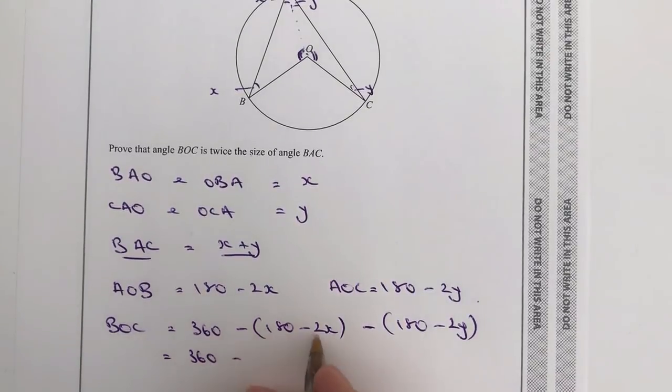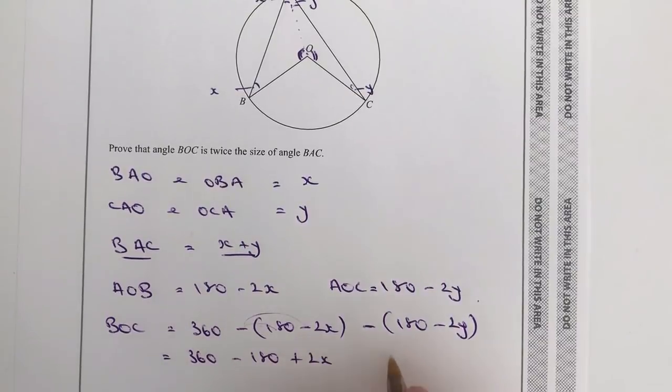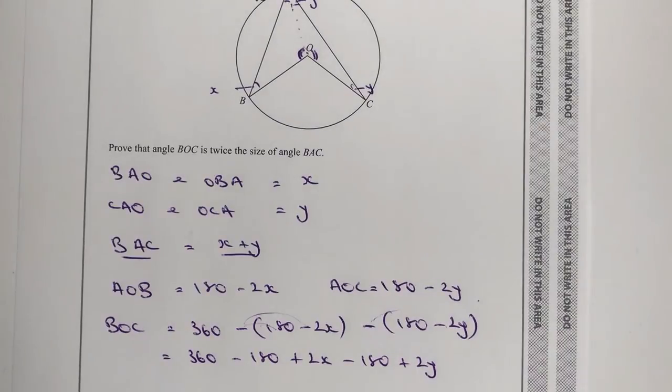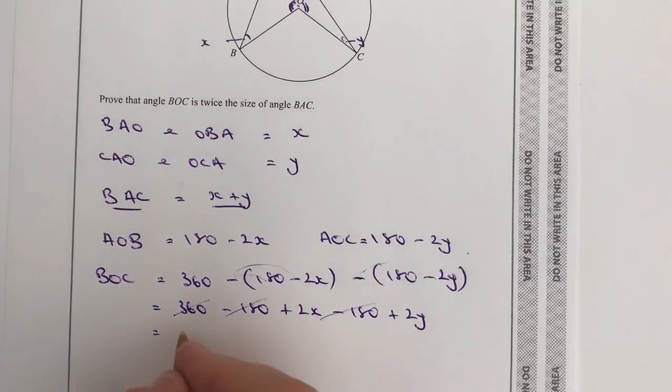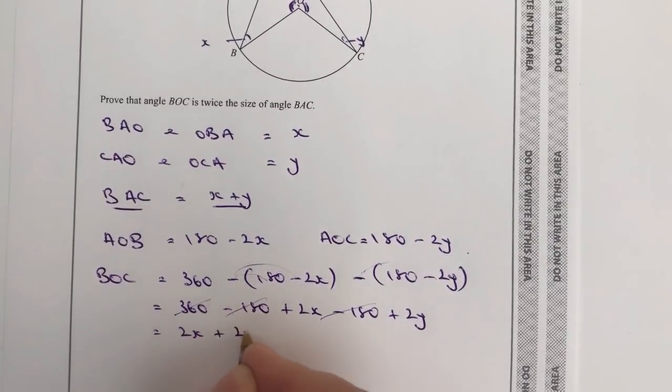So if I take out these brackets, I've got minus 180. Now be careful, I've got minus 180 and minus 2x is plus 2x. Then minus 180, and then minus times a minus is a plus 2y. It means I've got 360 minus 180, so all of this is going to go, and I'm going to get left with 2x plus 2y.